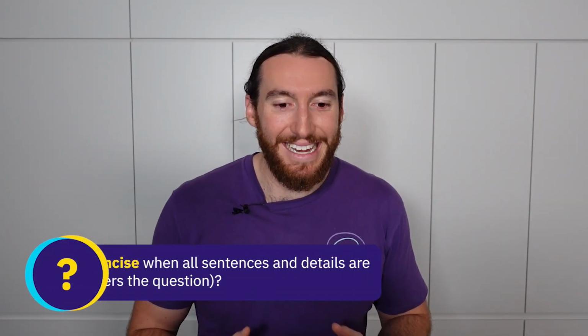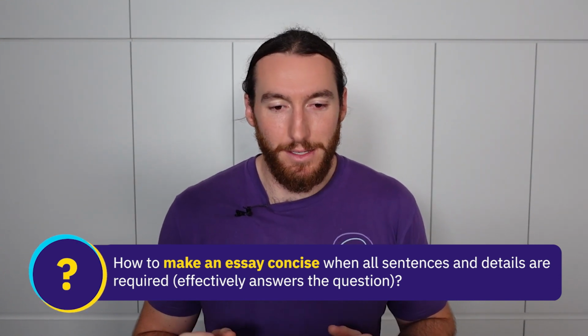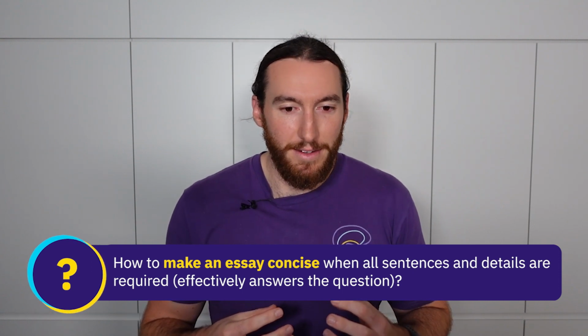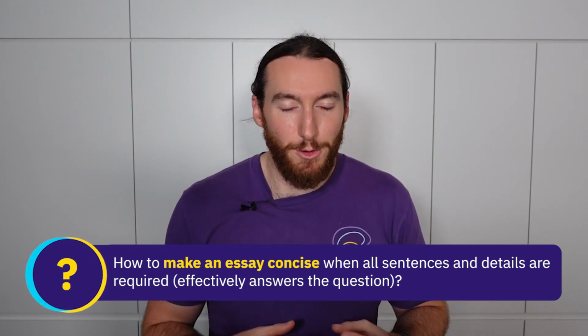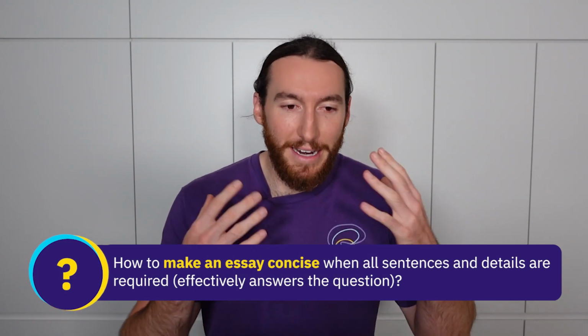How to make an essay concise when all sentences and details are required effectively answers the question. All right. Okay, well, there's a bit of a contradiction there. If every single detail you have there is required, every sentence is required as is, then you can't make it more concise. But I know what you're asking.